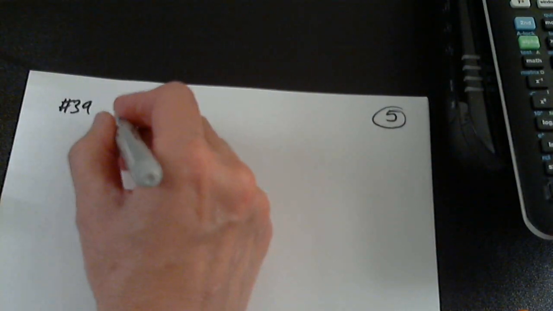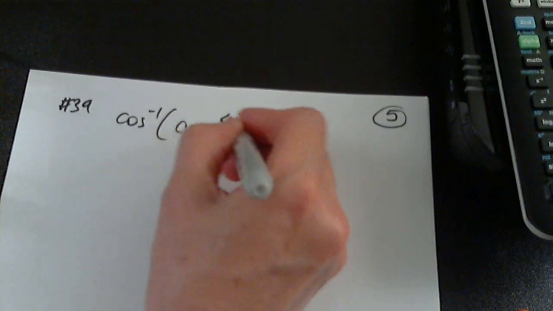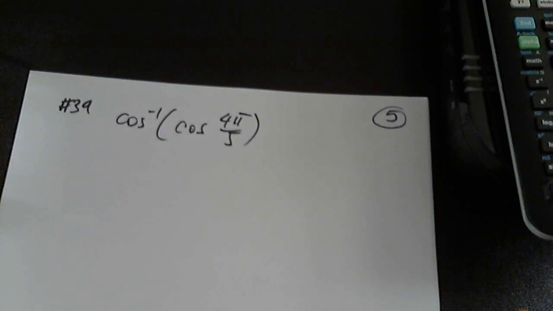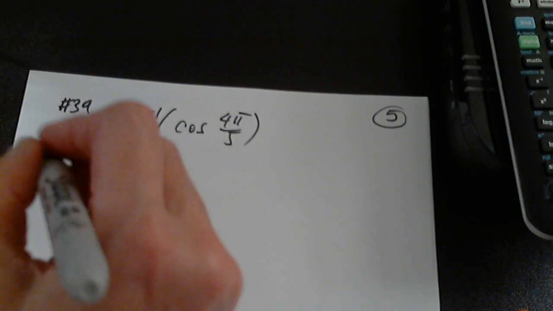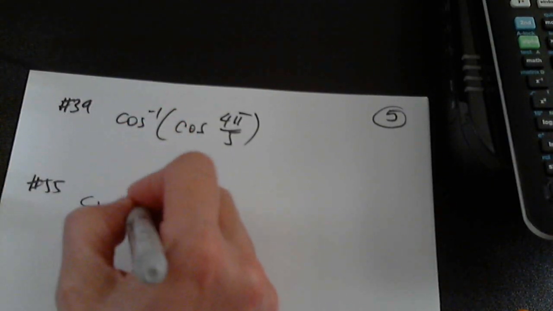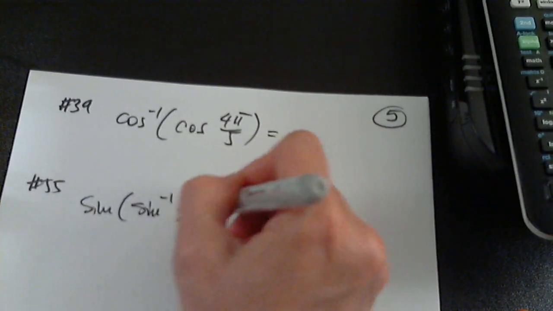Any other? So we can copy it. Anyone else? Anyone else would like to choose another? Could we do 55? 55, yes. I'm copying 55 as well. Good pick. Sine of sine inverse of 1/4. Perfect. Okay.